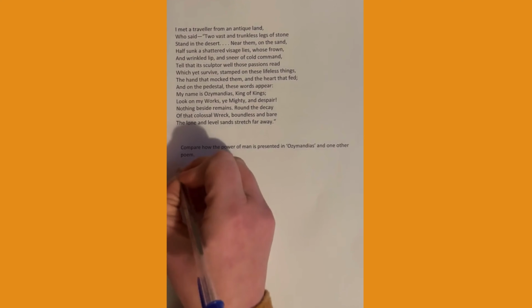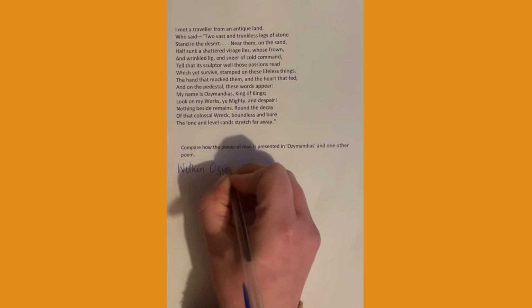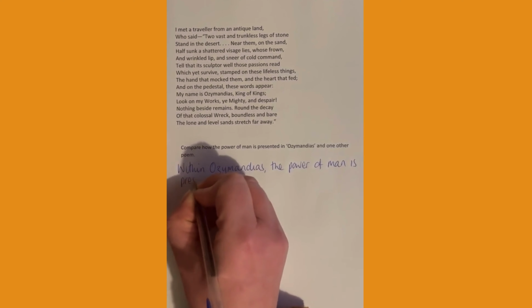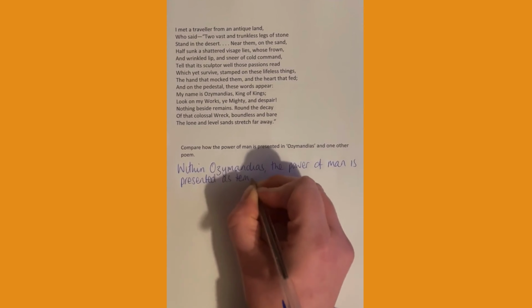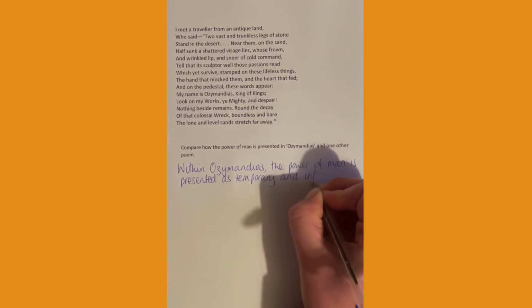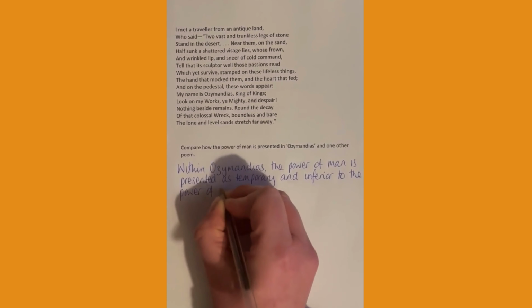So within Ozymandias, the power of man is presented as temporary and inferior to the power of nature.